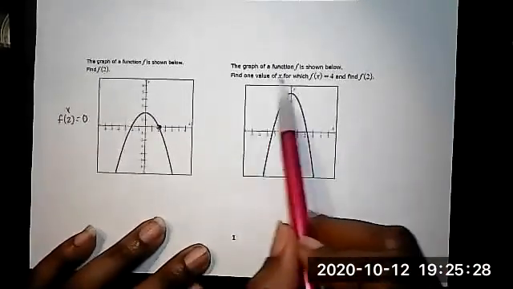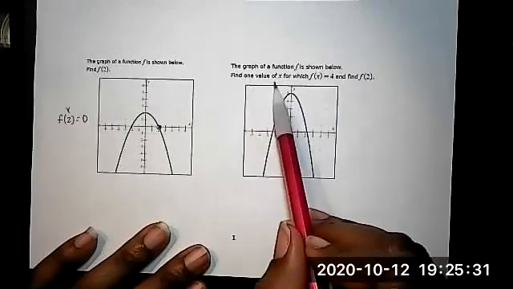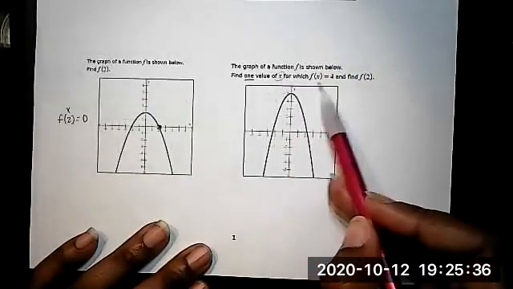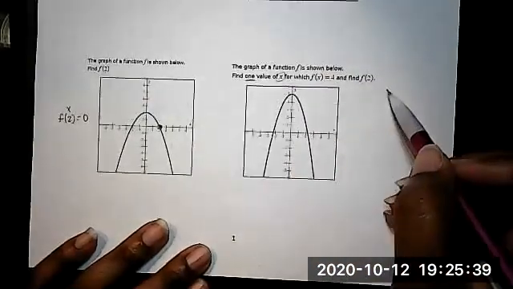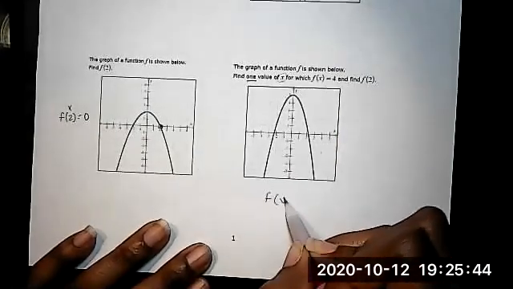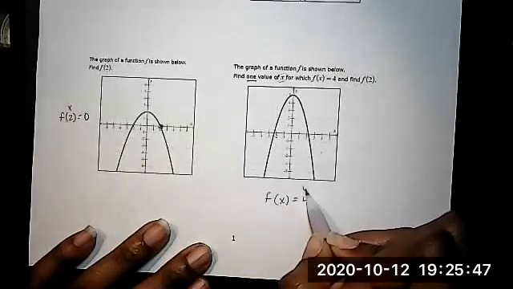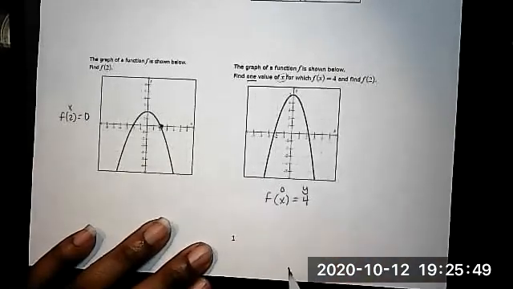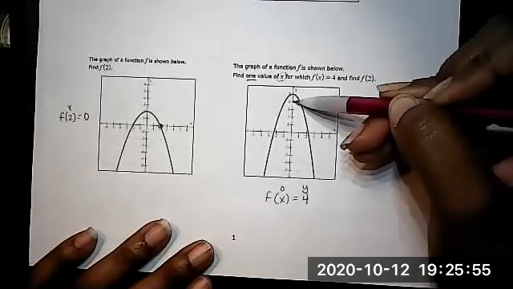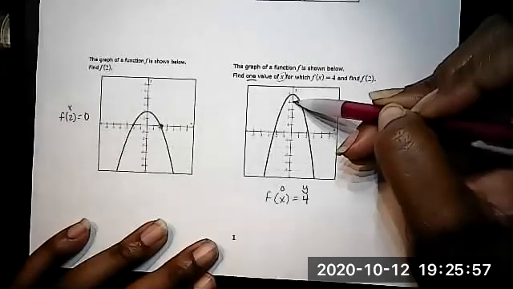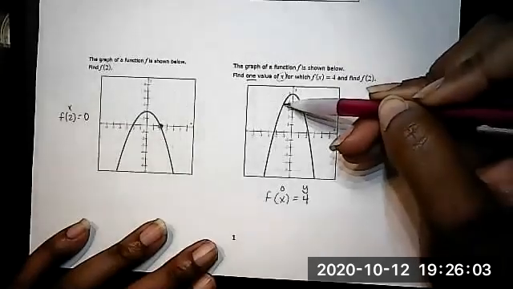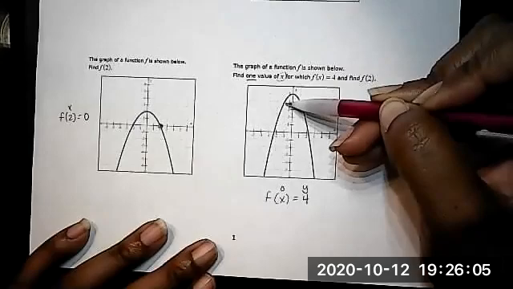All right, so it says the graph of the function f is shown. Find one. They just want one value for x for f of x is equal to 4. Okay, so basically they're saying, what is x? F of x is 4. They're saying y is 4. What is my x value when y is 4? So if I go up, so this is my y. I said my y is 4. Where is my graph? If I went up here, it looks like my graph is right here and right here at 4, but they just want one of them. So I'll just grab this one, okay?